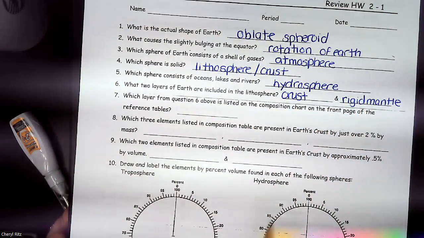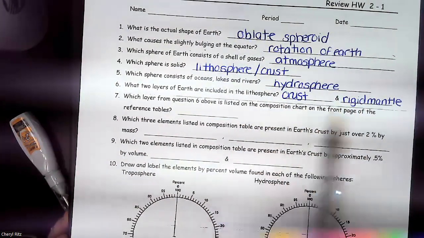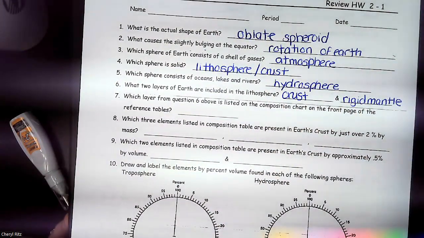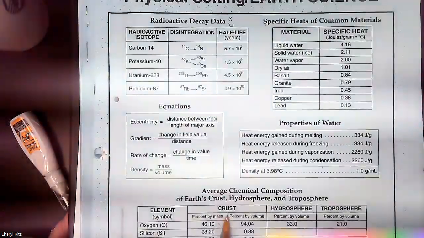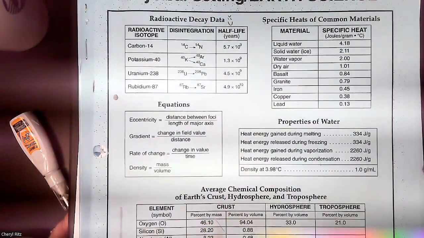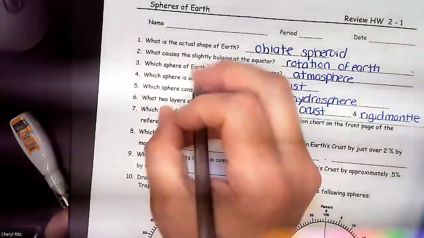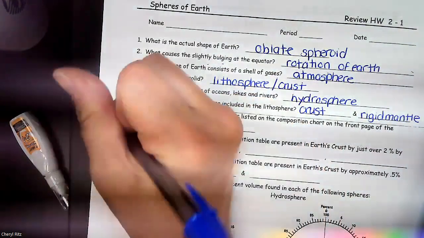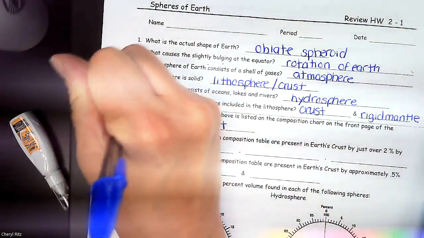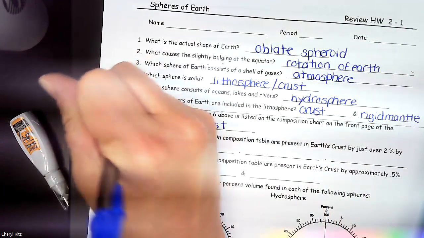So that's right in your reference table. Which layer from question 6 is on the comparison chart on the front of the reference table? The front of the reference table, that's the crust and rigid mantle. There's nothing about the mantle, only the crust is listed there. And the rest of this page is from ESRT page 1.